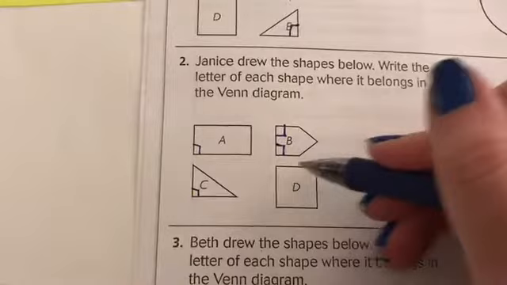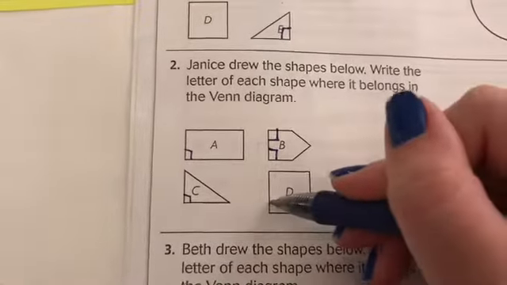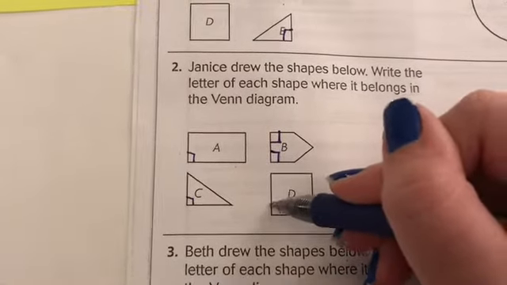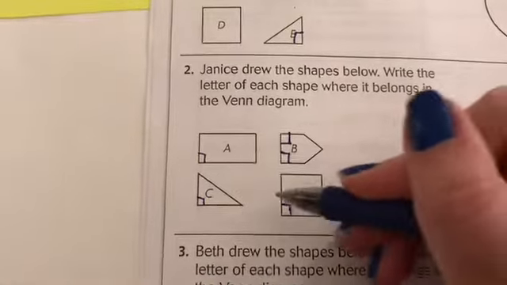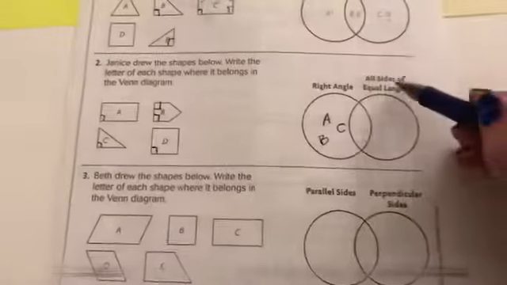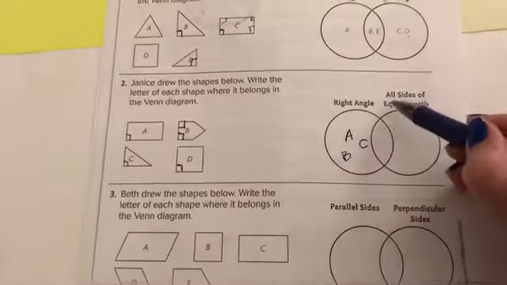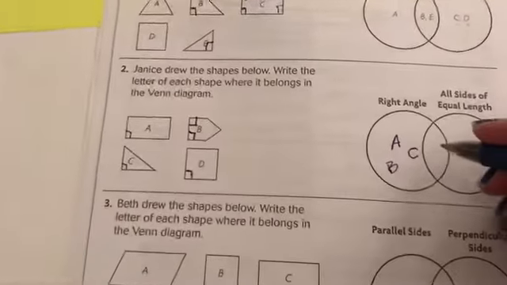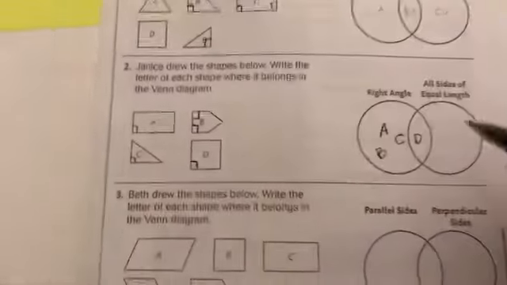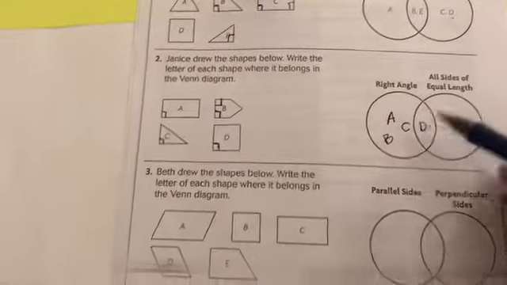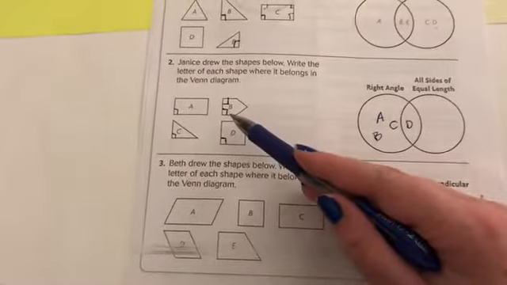Well, D has a whole bunch of right angles because it's a square. If it's a square, it means it has sides that are equal. So it fits both, right? Right angles and all sides of equal length. So it needs to go where they overlap. And that means that none of our other shapes had all sides of equal length.